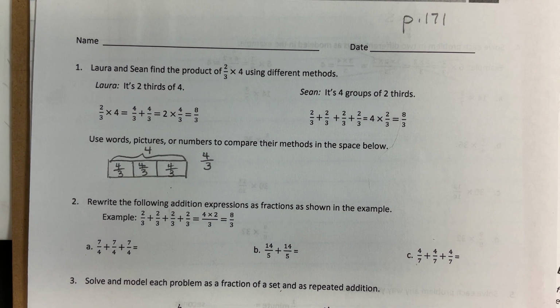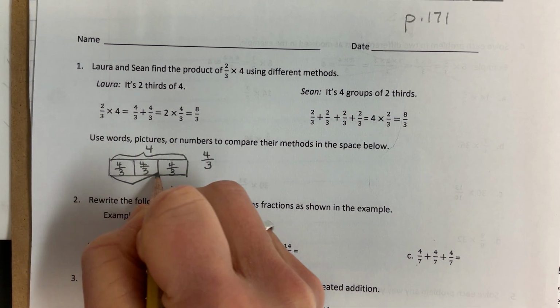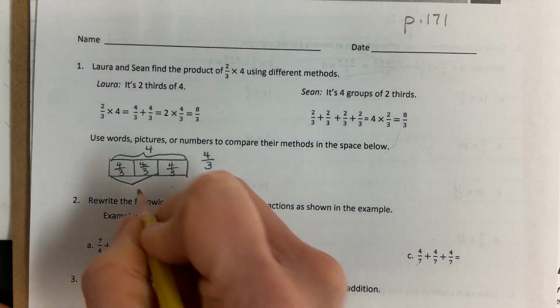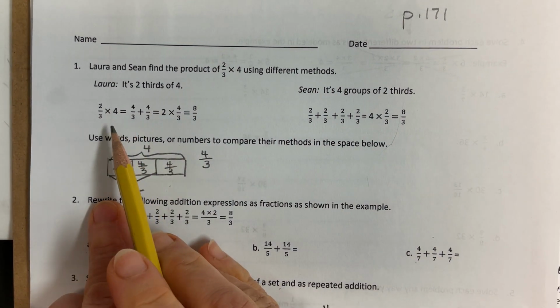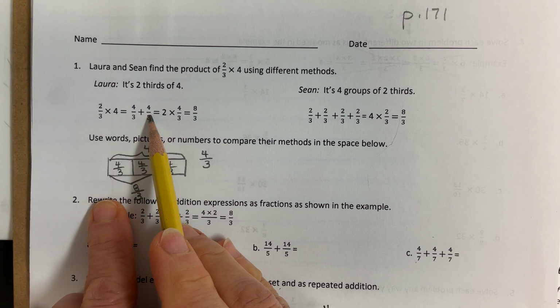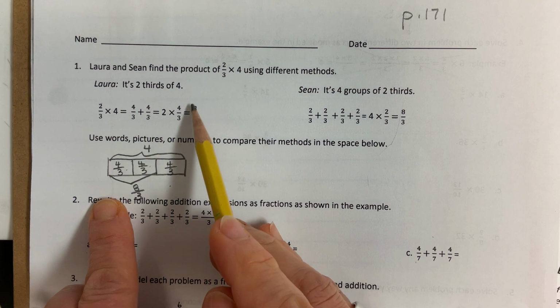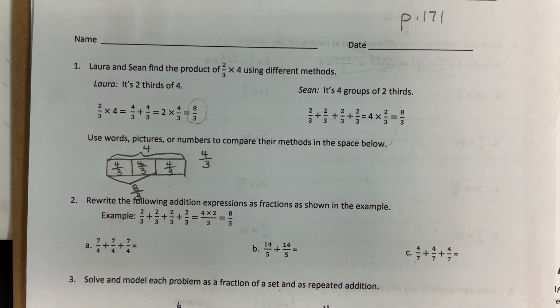So notice if I'm taking 4 and dividing it into 3 boxes, then I wanted 2/3, so I would be looking at 2 of those boxes. Okay, so 4/3 and 4/3 would be 8/3. And notice that's what she did here. She did 4/3 and 4/3 from the tape, which is 2 groups of 4/3 or 8/3. Okay, so the tape shows what she's doing.